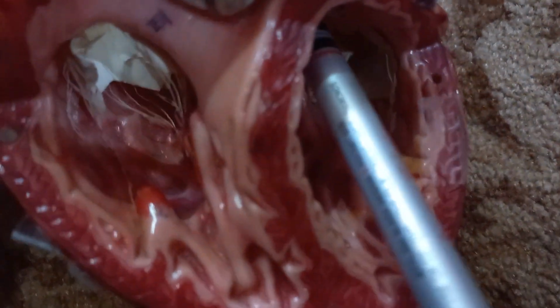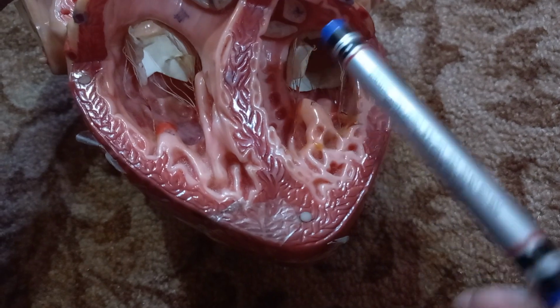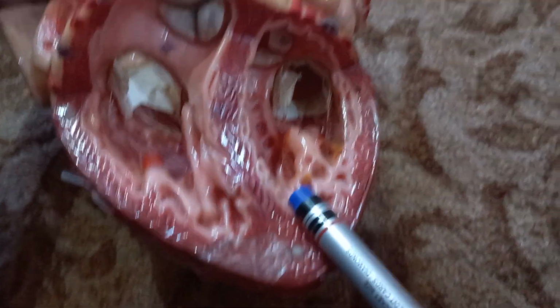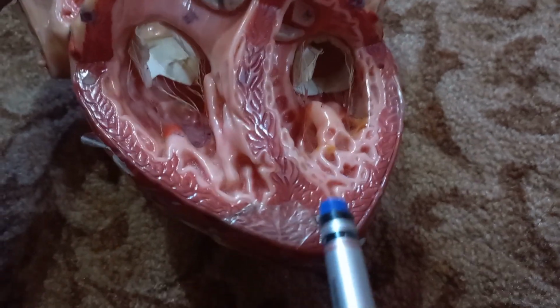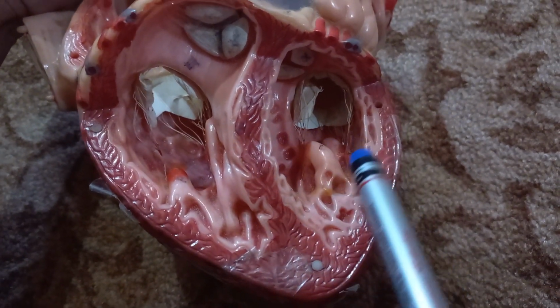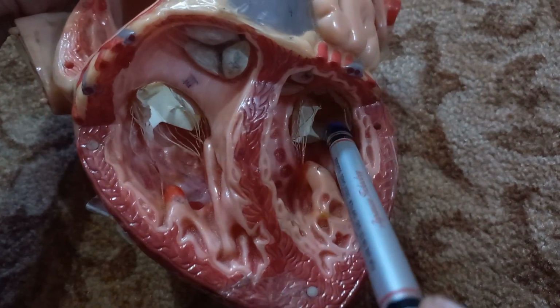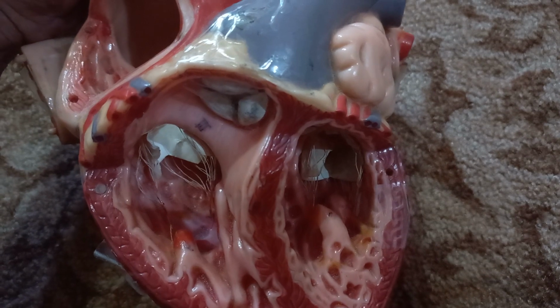From the left atrium, the blood passes to the left ventricle. Between the left atrium and left ventricle, there is a valve which again allows unidirectional flow of the blood. That valve is called the bicuspid valve, and it is supported by tendon-like structures. You can see the tendons, which help in the proper functioning of the valve.